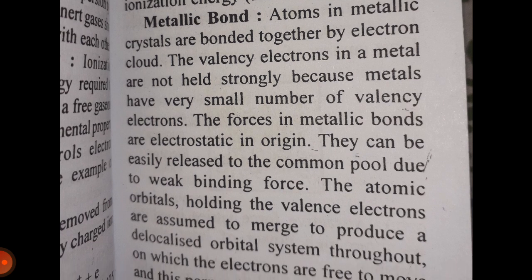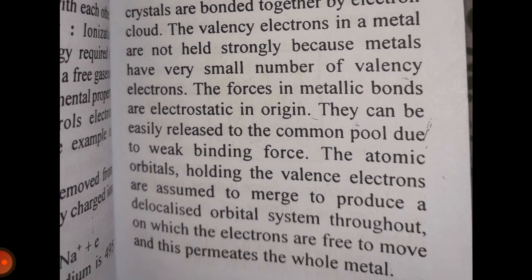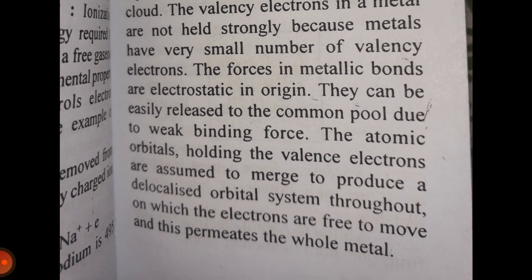Metallic bond. Atoms in metallic crystals are bonded together by an electron cloud. The valence electrons in a metal are not held strongly because metals have a very small number of valence electrons. The forces in a metallic bond are electrostatic in origin. They can be easily released to the common pool due to weak binding force. The atomic orbitals holding valence electrons are assumed to merge to produce a delocalized orbital system. Throughout the orbital, the electrons are free to move and thus permeate the whole metal.